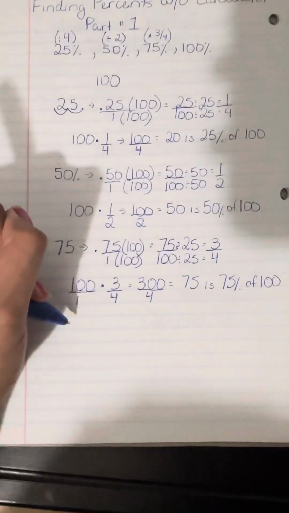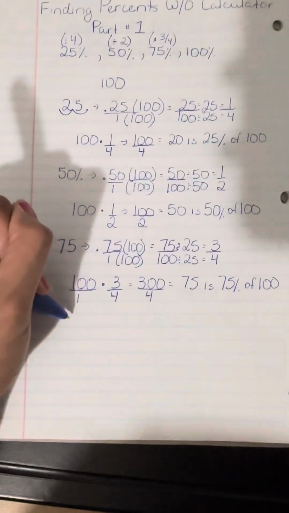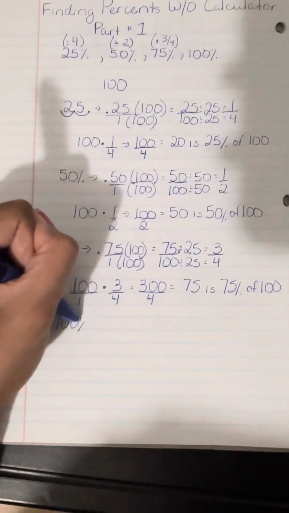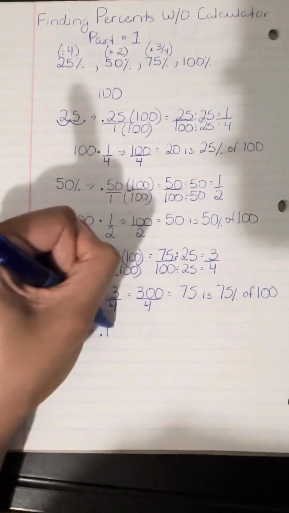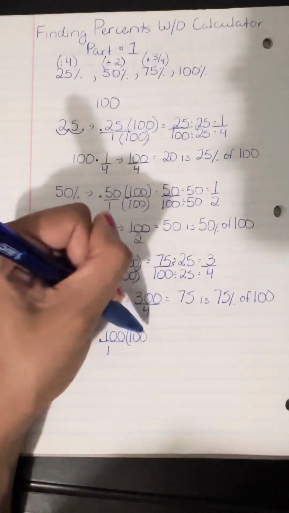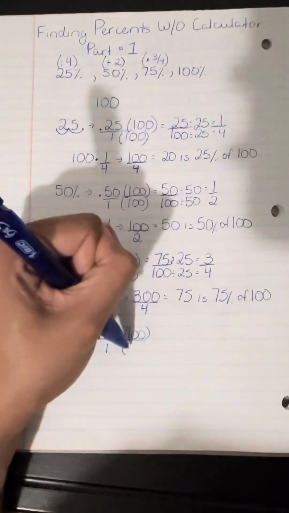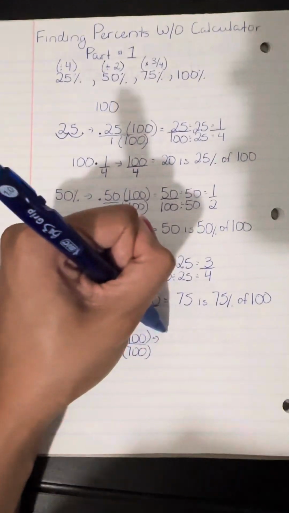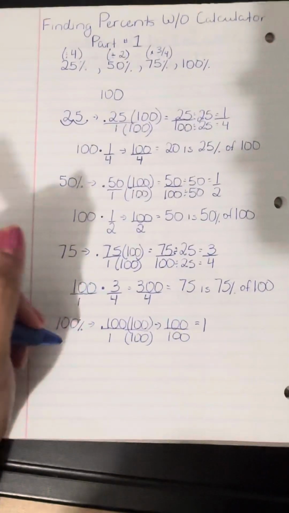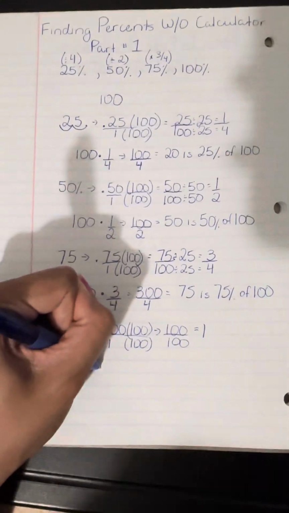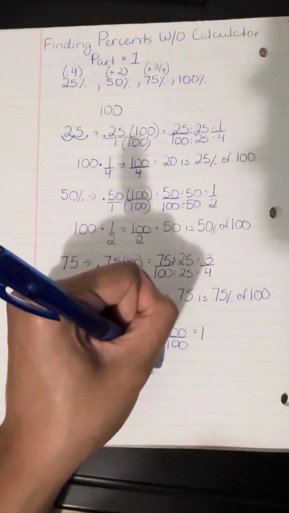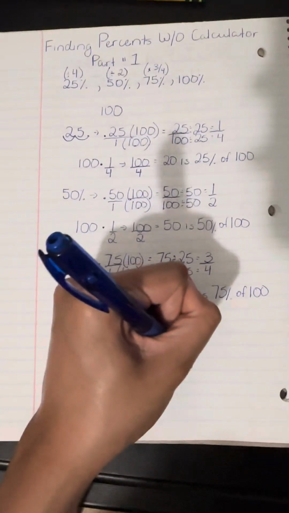So we can do the same thing. If we want to find 100% of 100, we're just going to change that 100 to a decimal, times by 100. Then we get 100 over 100, and that equals 1. So if we do 100 times 1, we get 100. That's why we know 100 is 100% of 100.